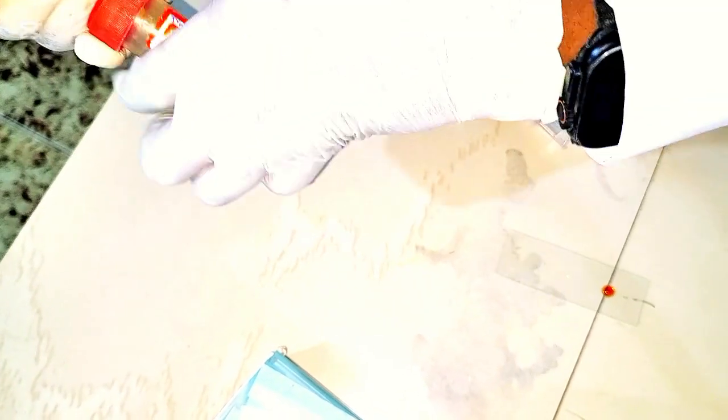You pick again. Emulsify. Make sure that there are no clumps. Then we'll cover it with the cover slip.